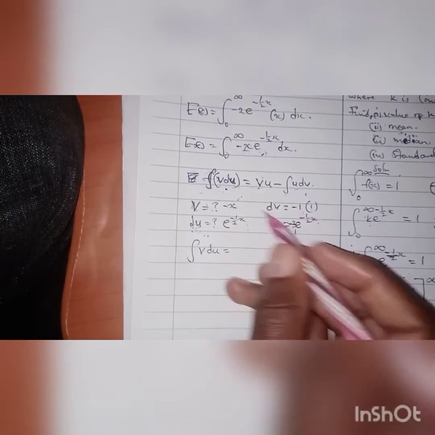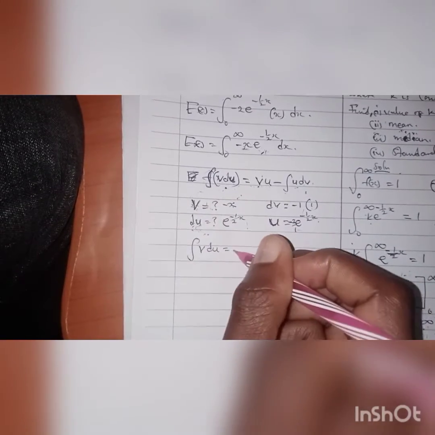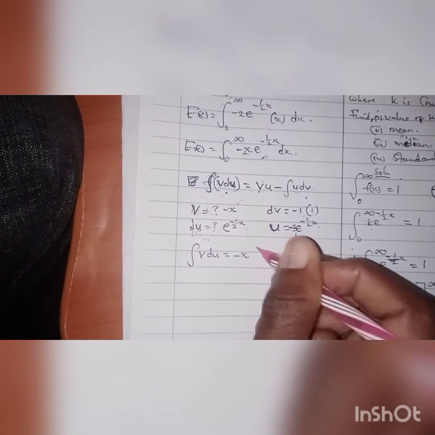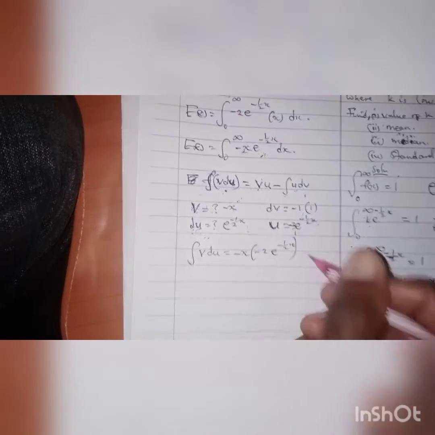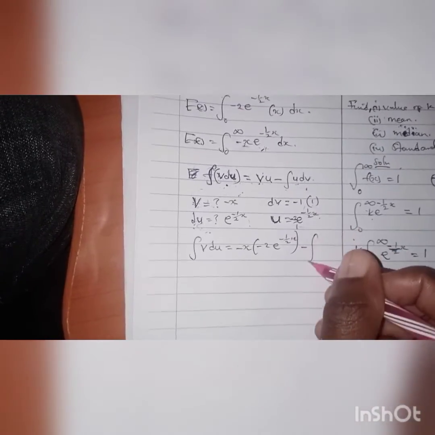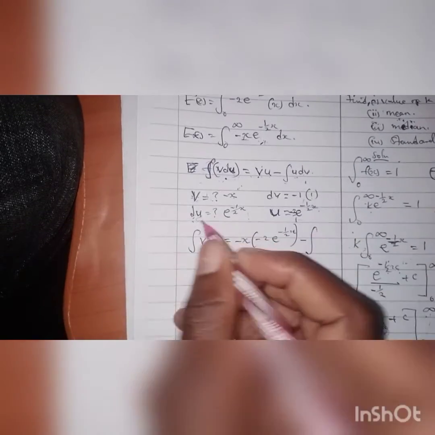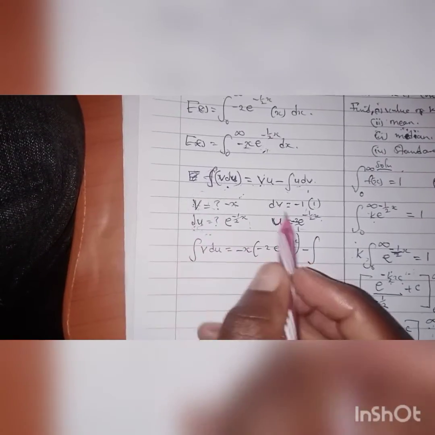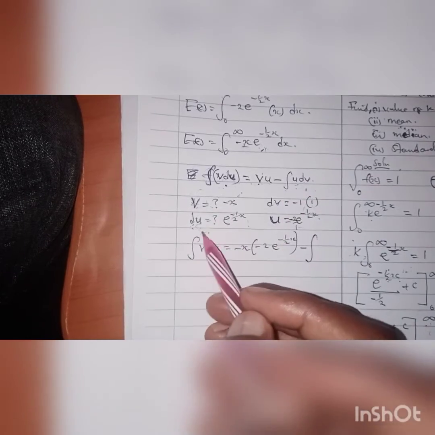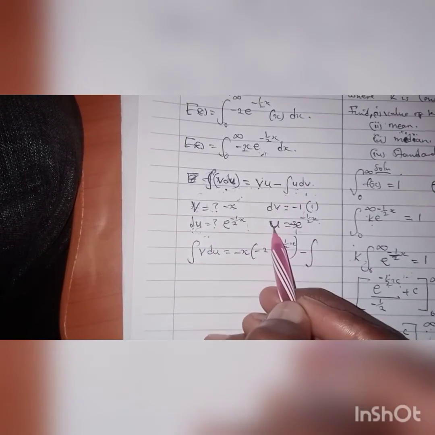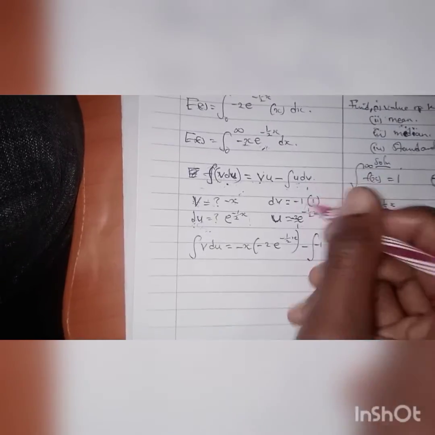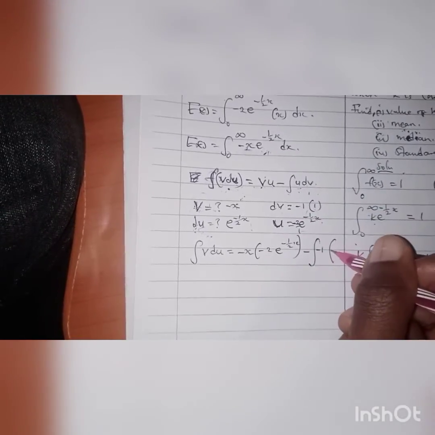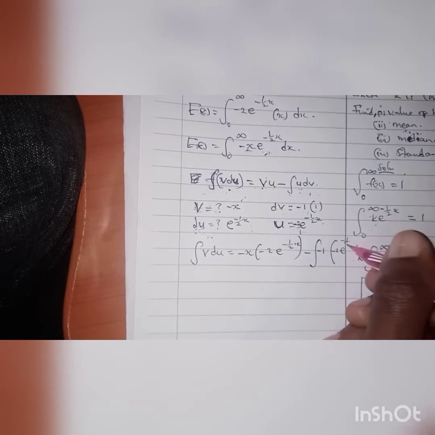So vu is just take v multiplied by u, which is minus x multiplied by minus 2 e raised power a half x. Then minus the integral of v du. Where is our u dv? U multiplied by dv. So just minus a half. This is just minus a half multiplied by minus 2 e raised power a half x.